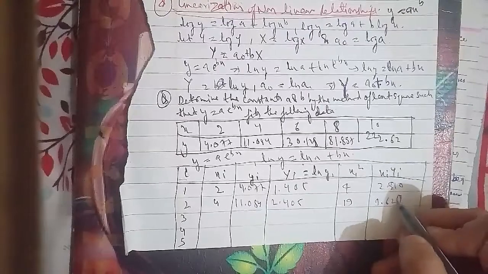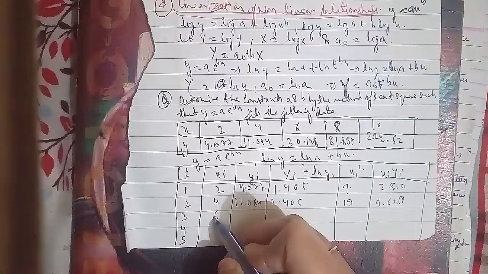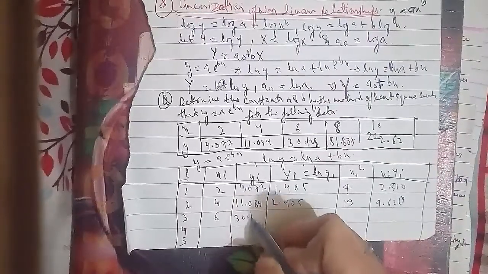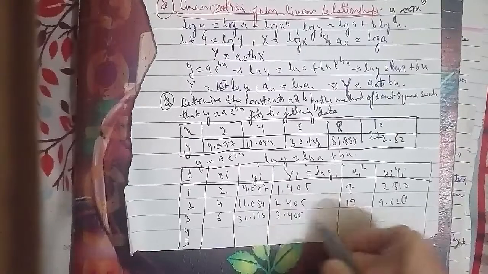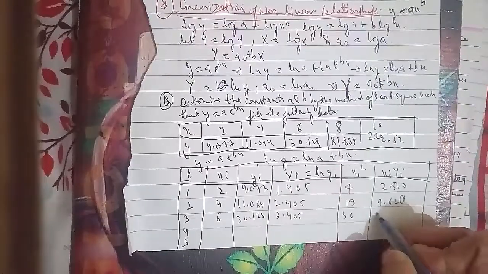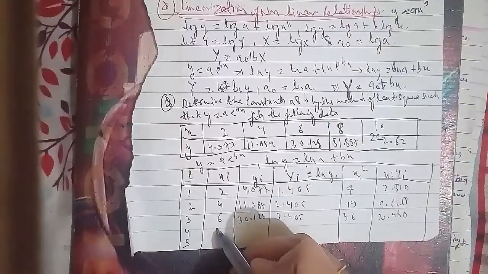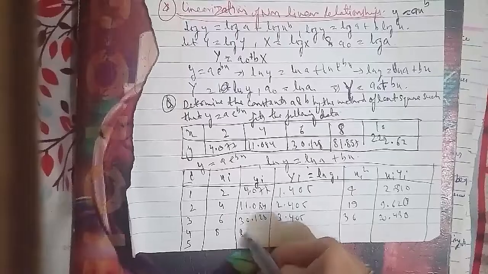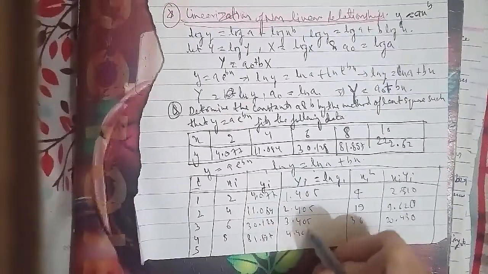Another is 8, y is 81.897, log y is 4.405, xi square is 64, and xi Yi is 35.240. Another is 10, y is 222.62, log y is 5.405, xi square is 100, and xi Yi is 54.050.